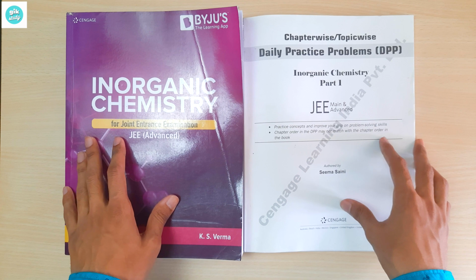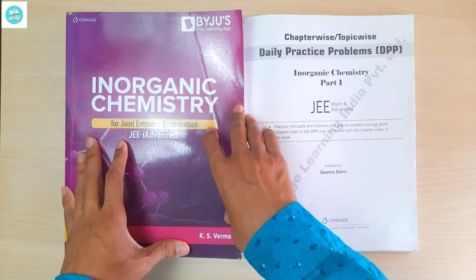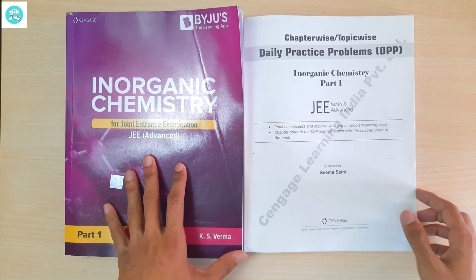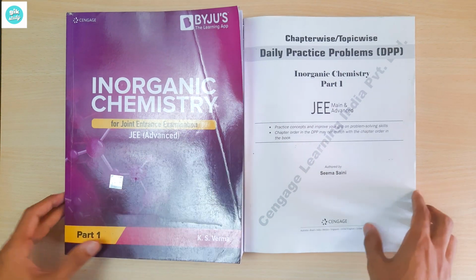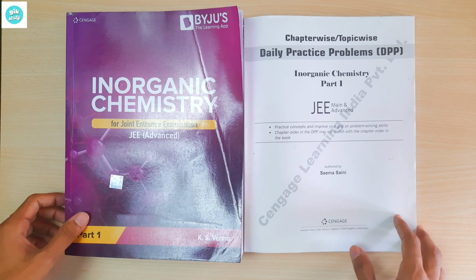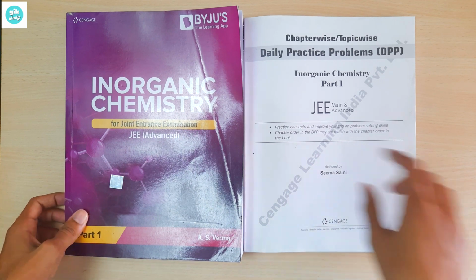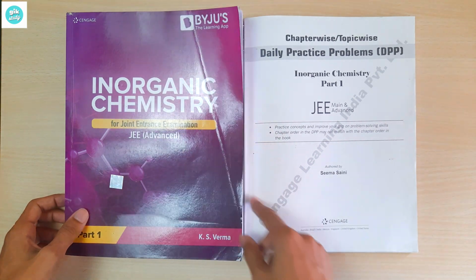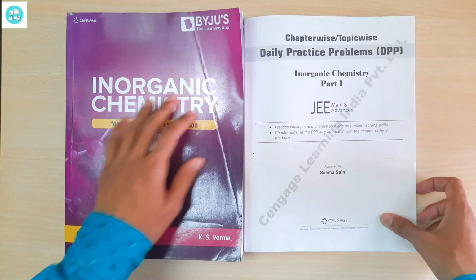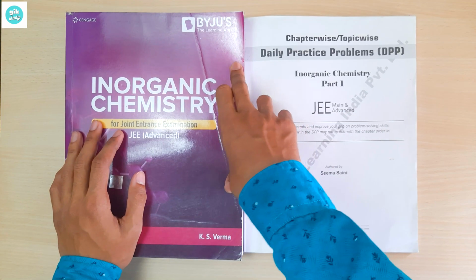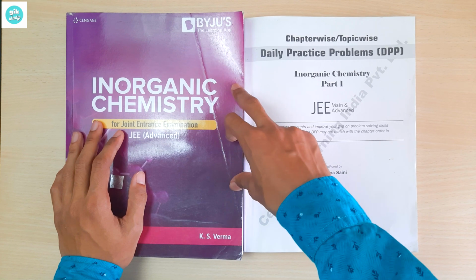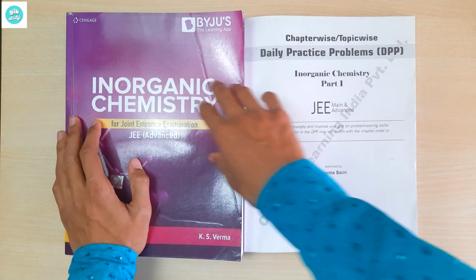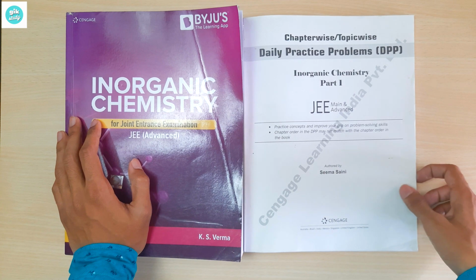Now this book is really great for the advanced perspective. All of these Cengage books are really great for the advanced perspective. Sometimes students just don't like inorganic chemistry, maybe like me, but believe me, sometimes you may not like this chapter, but this topic is not really a bad thing.